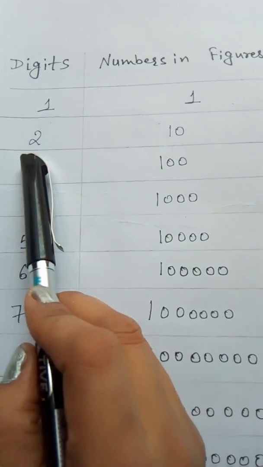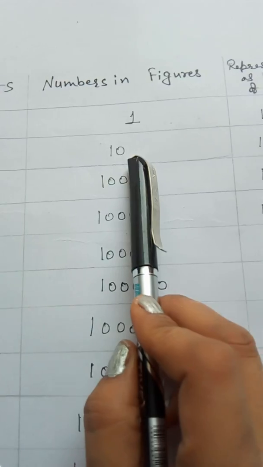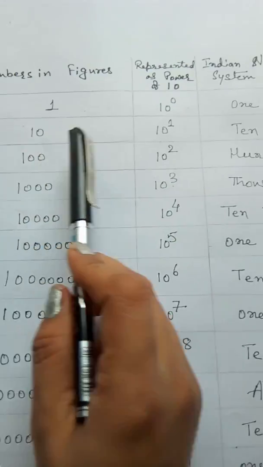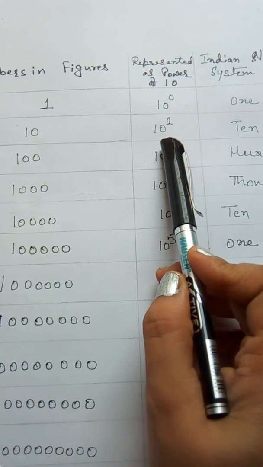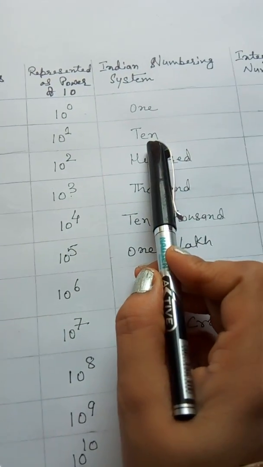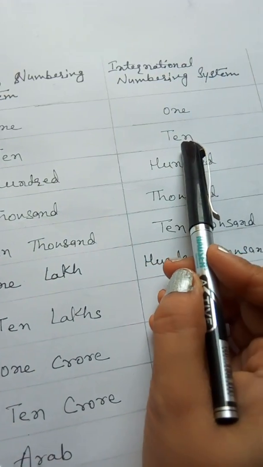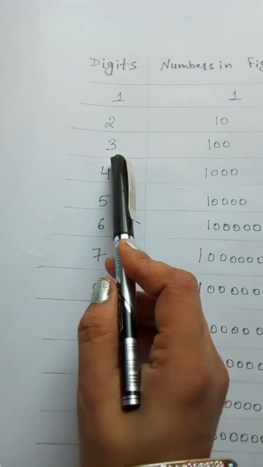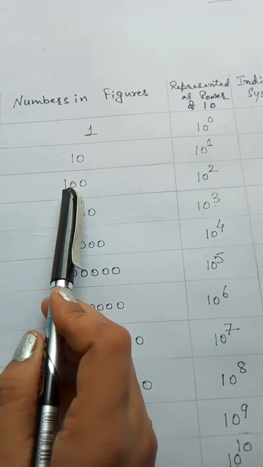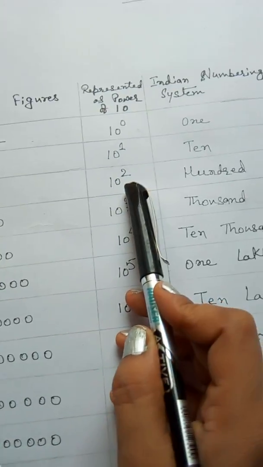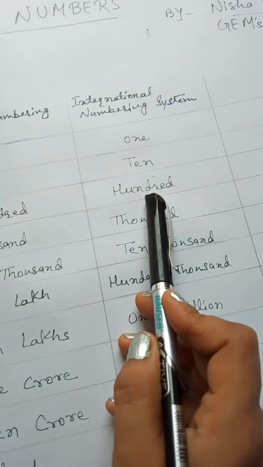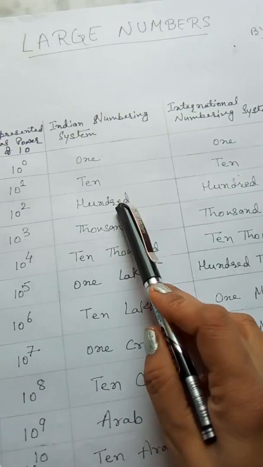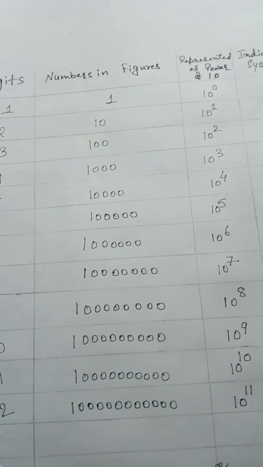Now the smallest two-digit number is 1 and 0. In figures we write 1 and 0, and it is represented as 10 to the power 1. This is called TEN, and according to the international system also, TEN. Now the three-digit number is 100, which is 10 to the power 2, HUNDRED, in both the international and Indian numbering systems.